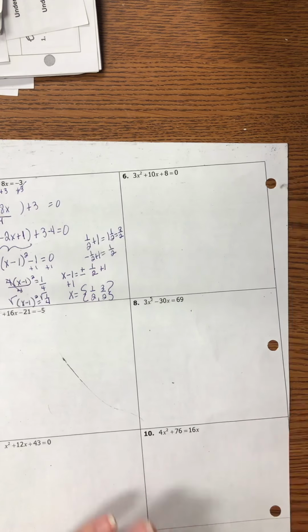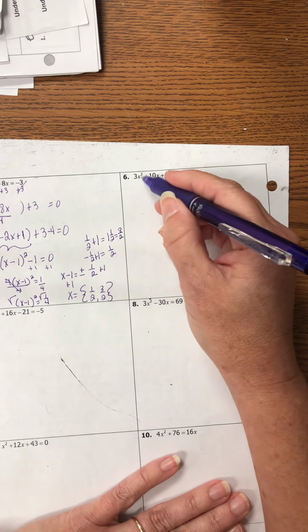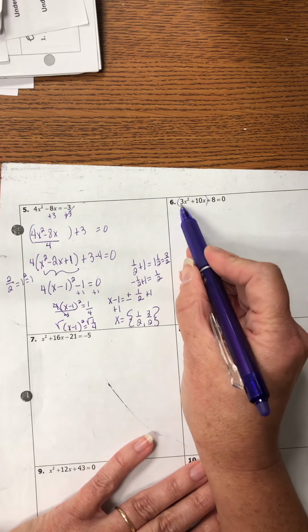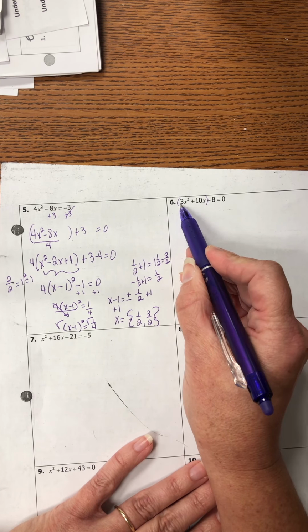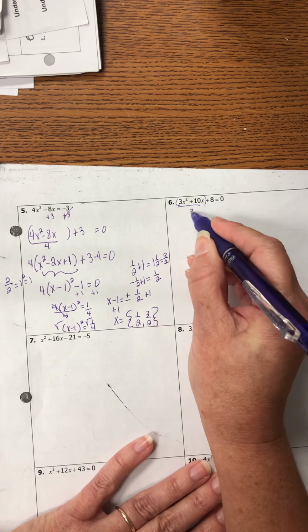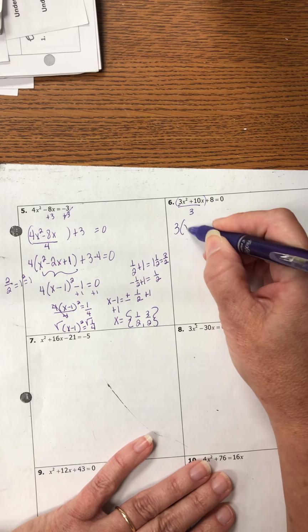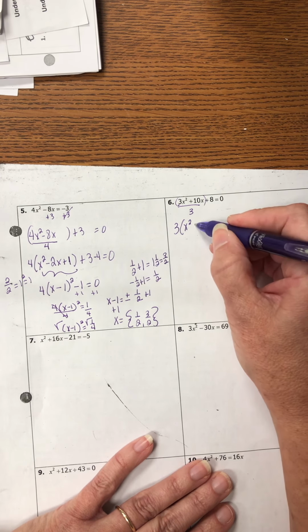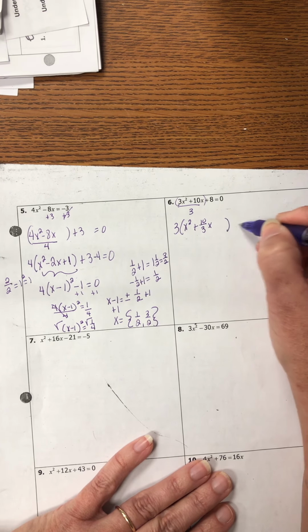Now number 6 is probably your toughest one on the page because you have to deal with a lot of fractions on this one. So if you parenthesize up your 3x squared plus 10, you'll see that you have an x squared term in front. You've got a 3. So we've got to get rid of that by factoring out a GCF of 3. 3x squared divided by 3 is x squared, which is exactly what you want to happen. But 10/3 doesn't divide out, so we have to leave that as 10/3.